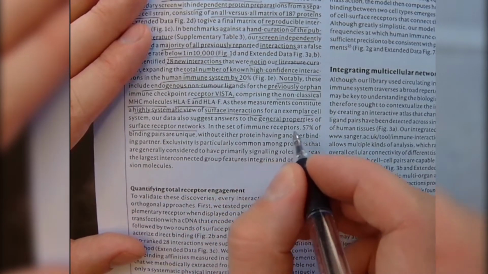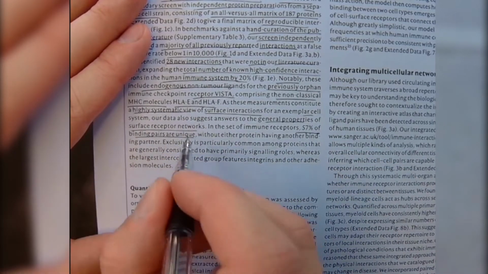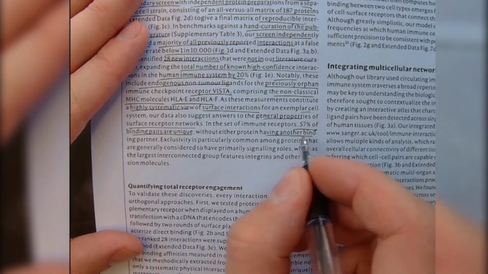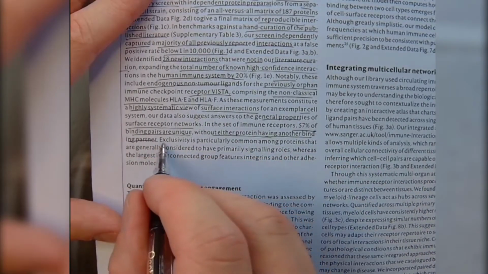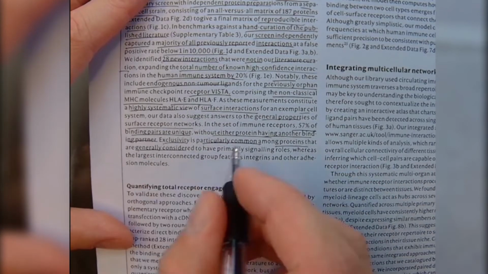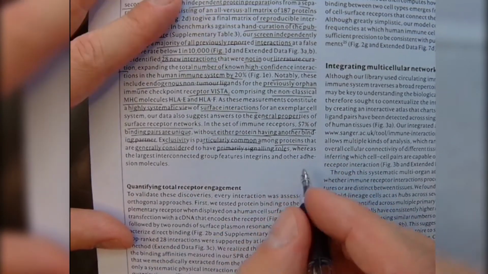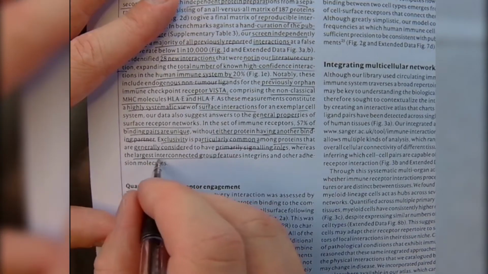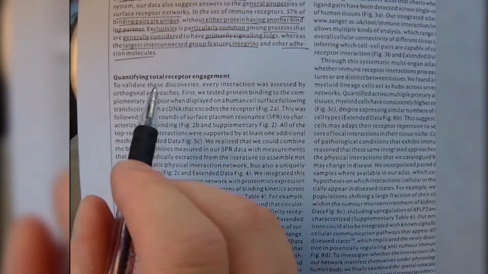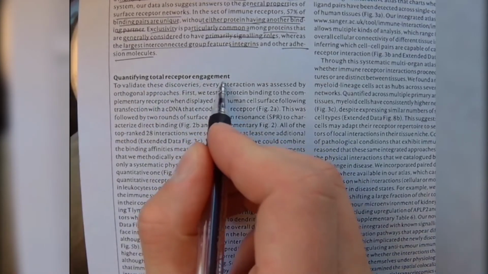In the set of immune receptors, 57% of binding pairs are unique, without either protein having another binding partner. Exclusivity is particularly common among proteins that are generally considered to have primary signaling roles, whereas the largest interconnected group features integrins and other adhesion molecules. Next, the authors looked at quantifying total receptor engagement.